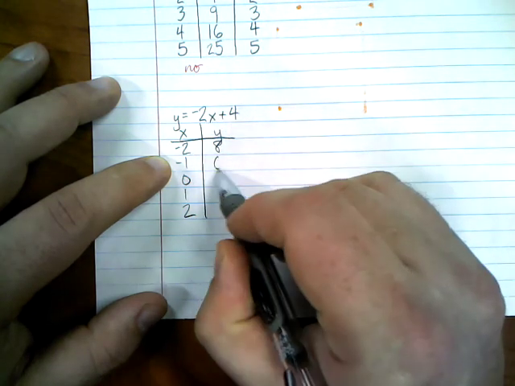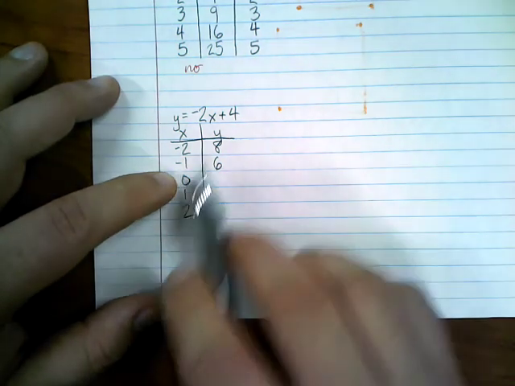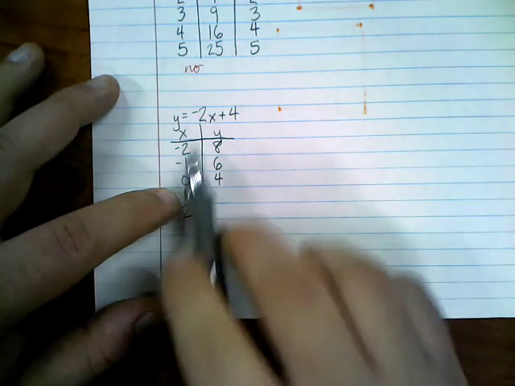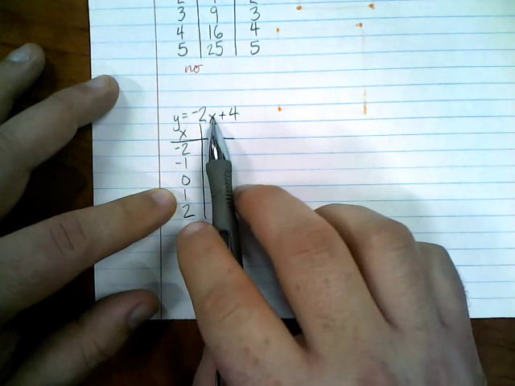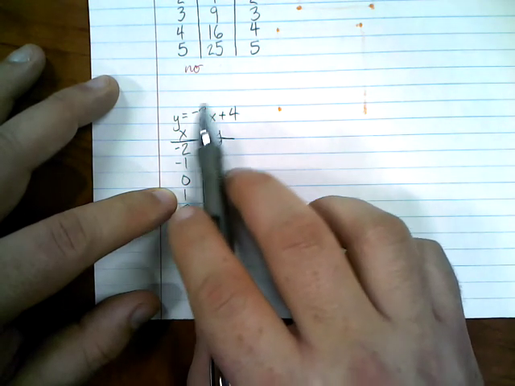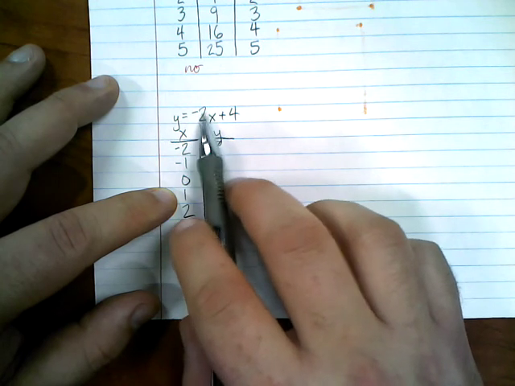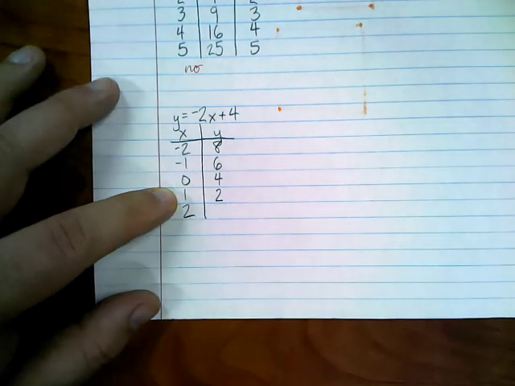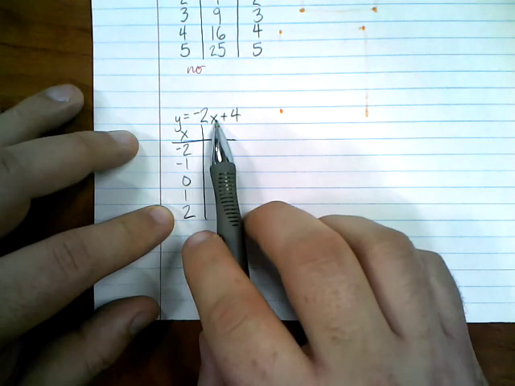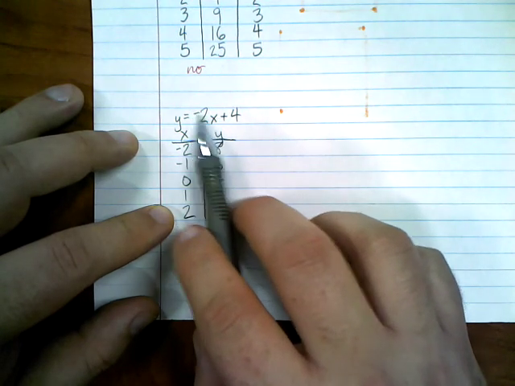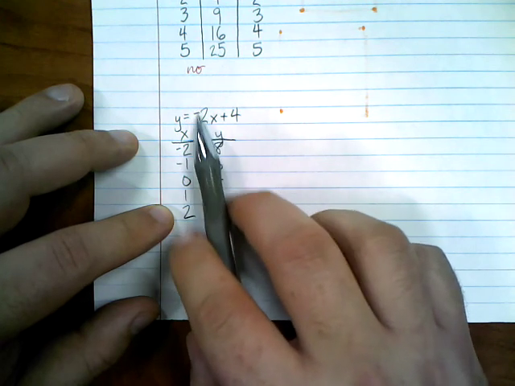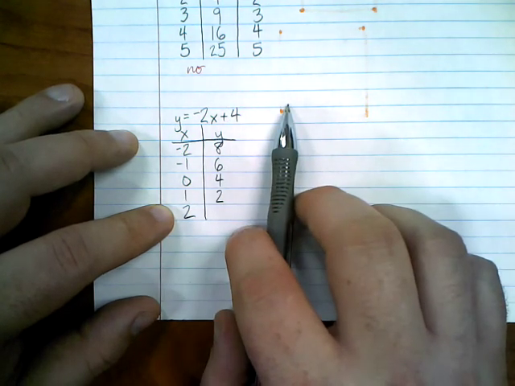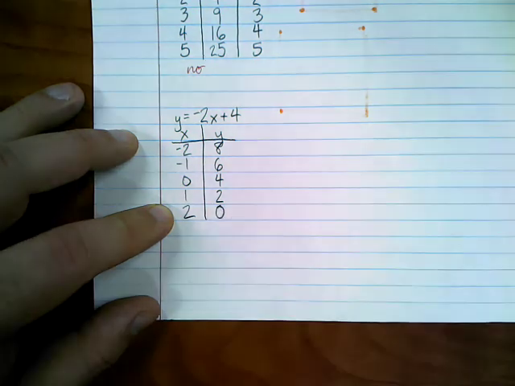Plus 4 is 6. Anything times 0 is 0. So negative 2 times 0 is 0. Plus 4 is 4. And then a negative 2 times 1. Well, anything times 1 is itself. So a negative 2 times 1 would be a negative 2. So that'd be like going 2 steps to the left. And then if we come back 4 steps to the right, we'll be 2 steps on the right. So positive 2. And then finally, negative 2 times positive 2. 2 times 2 is 4, but the negative will tag along, making this a negative 4. So a negative 4 would be like 4 steps to the left. Plus 4 would be like going back 4 steps. Well, if you go 4 left and 4 right, you're right back where you began at 0.